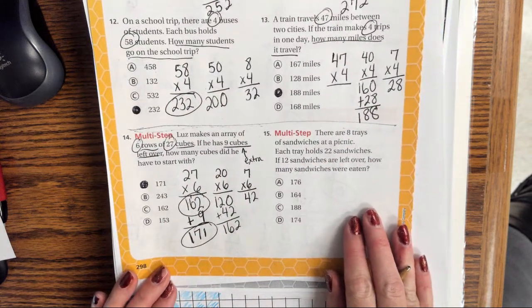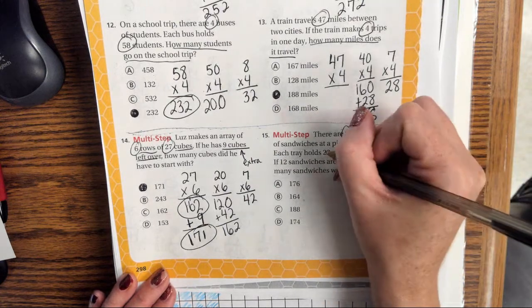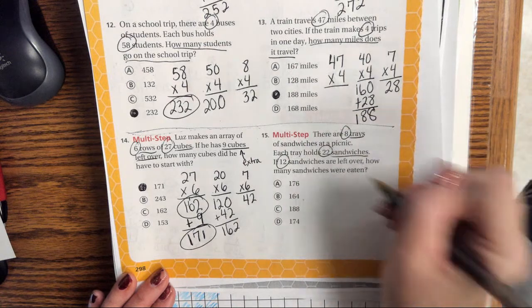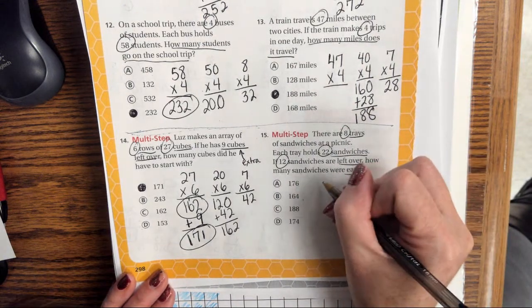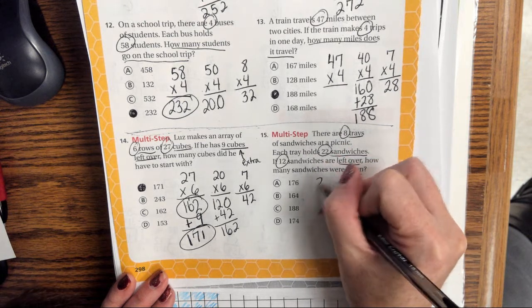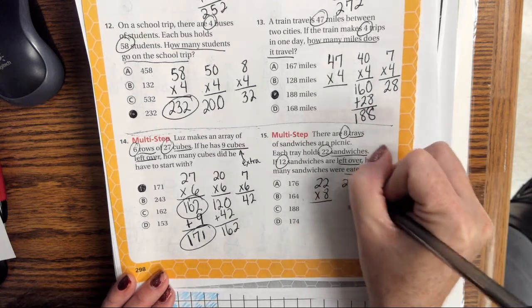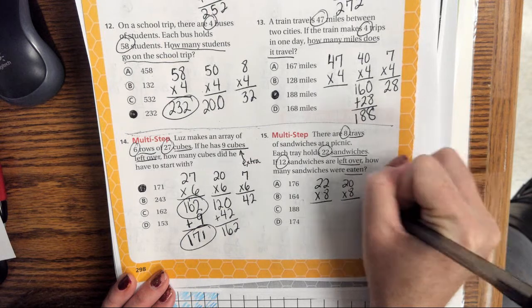And then on 15, there are 8 trays of sandwiches at a picnic. Each tray holds 22 sandwiches. If 12 sandwiches are left over, how many sandwiches were eaten? So that means we have 8 groups of 22 to start with. So we're going to do 22 times 8. I'm going to break that into 20 times 8 and then 2 times 8.